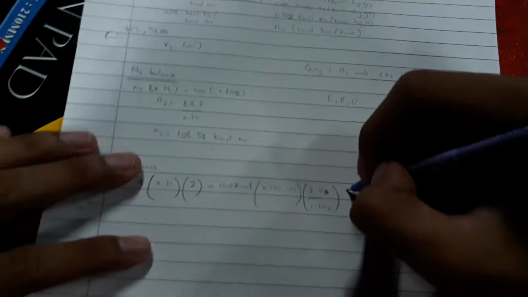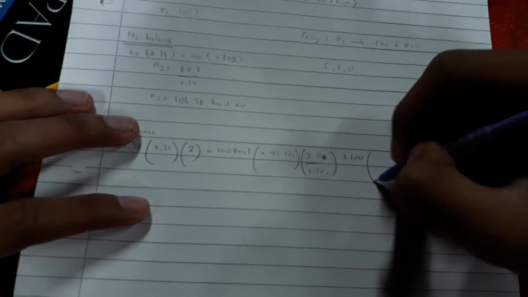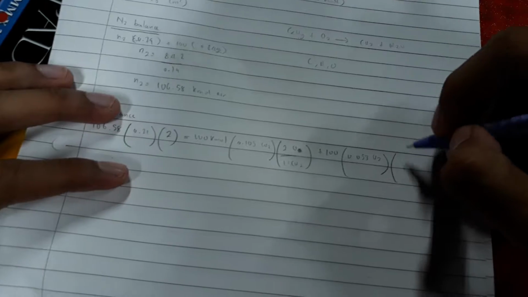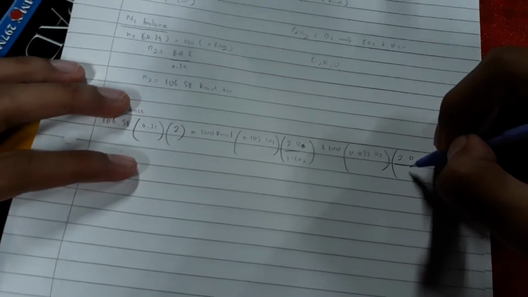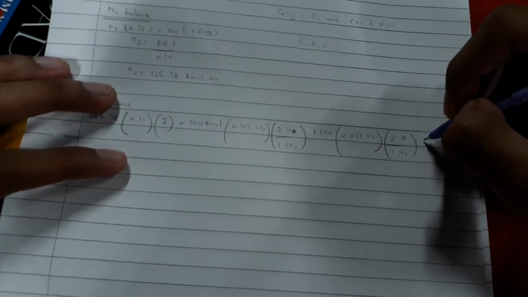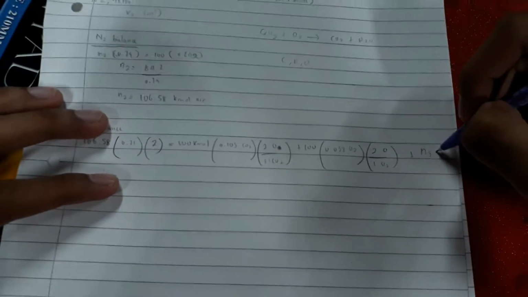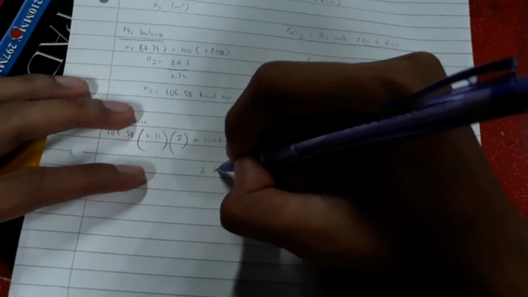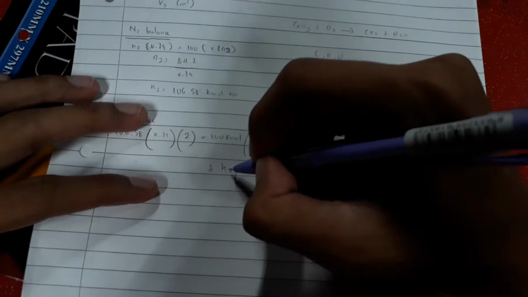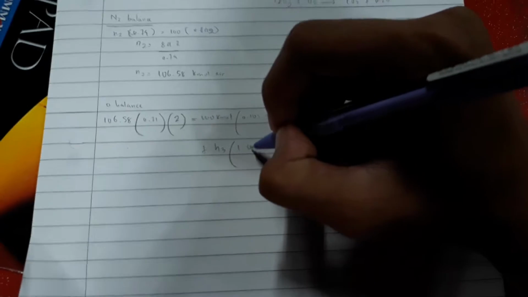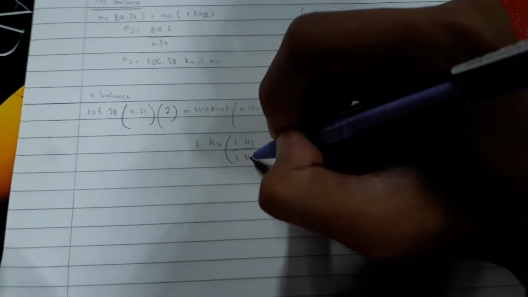I'm sorry, it's not O2, it's atoms of oxygen. Plus 100 kilomole times 0.053 O2, times 2 oxygen over 1 O2, plus N3 kilomole H2O times 1 oxygen atom over 1 H2O.